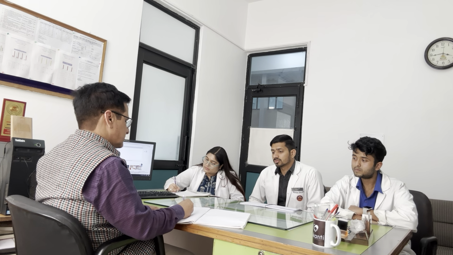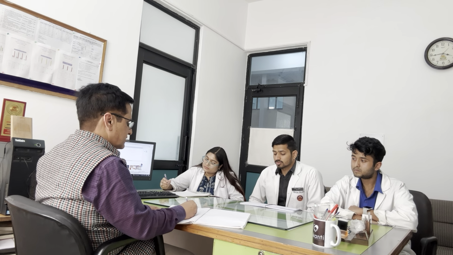If the bicarbonate is greater than 27, then it is called metabolic alkalosis. And what about respiratory alkalosis? If PCO2 is less than 36, then it is called respiratory alkalosis.